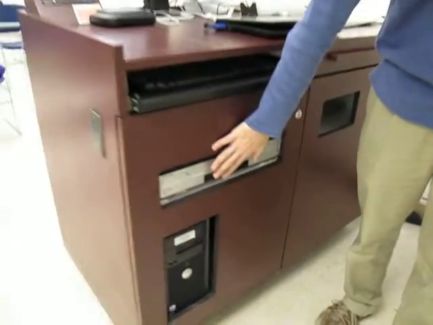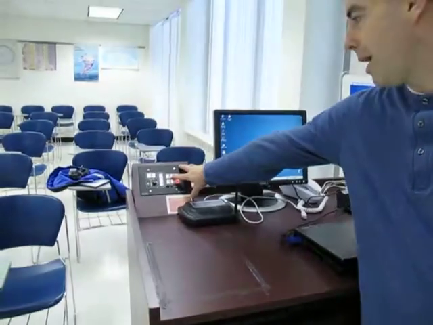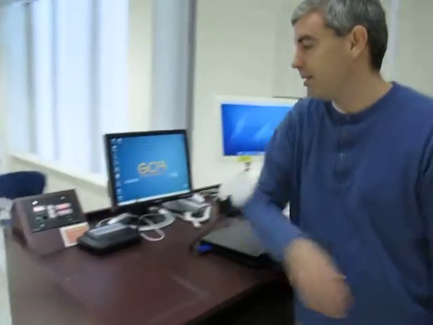There's a DVD player, a DVD and a VCR located in the middle of the screen here. And in order to do that, I'm going to go back up to my controller once again, and I'm going to hit the DVD button. And the DVD will begin playing.